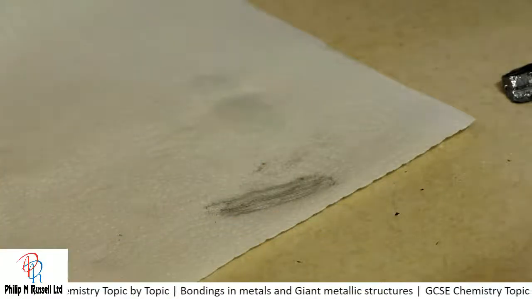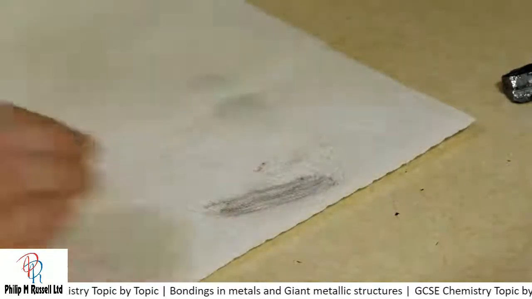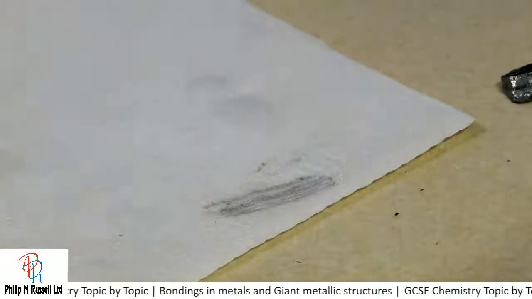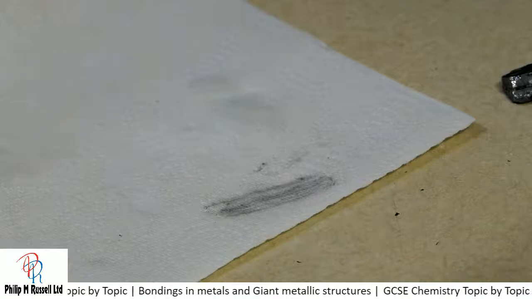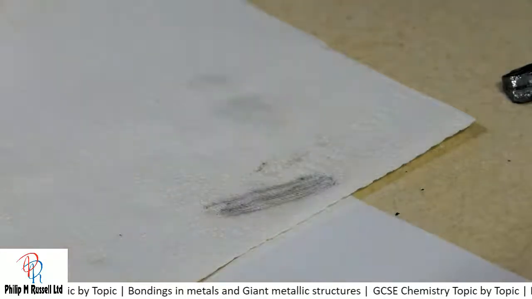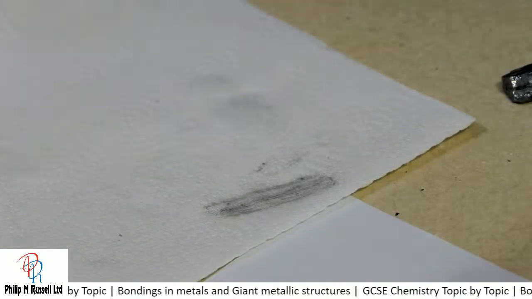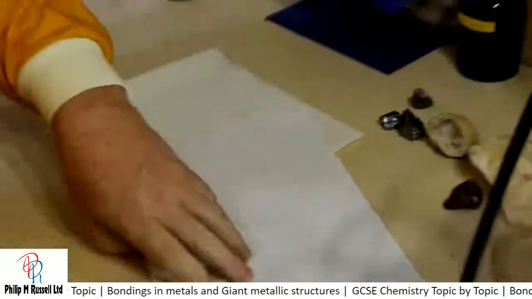And I'm going to risk life and limb now, because we're going to try and do that. Now, to get this to work better, I'm going to do the same thing, but put it onto a small piece of paper.